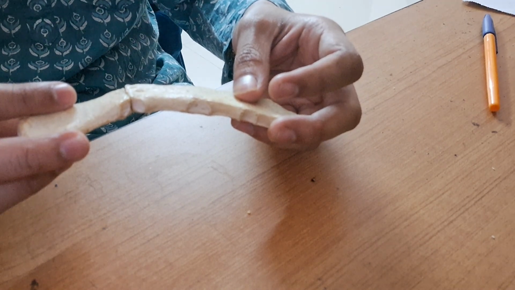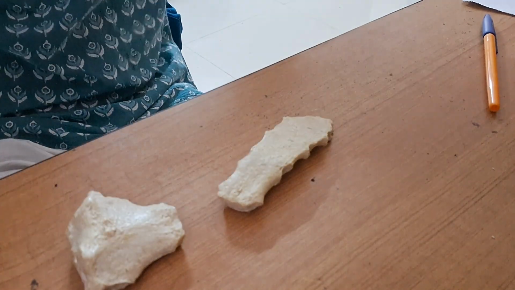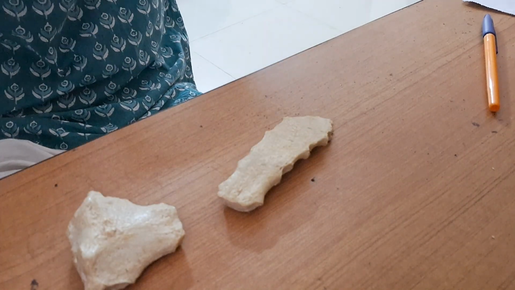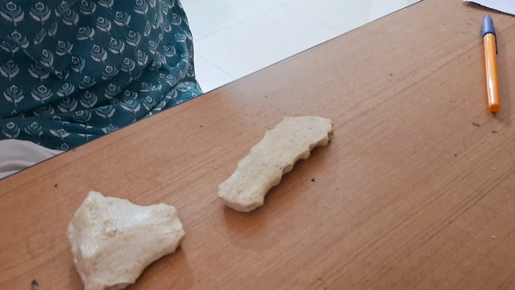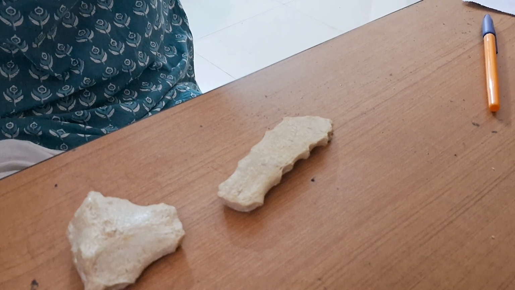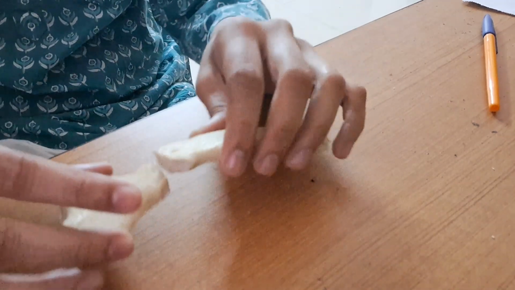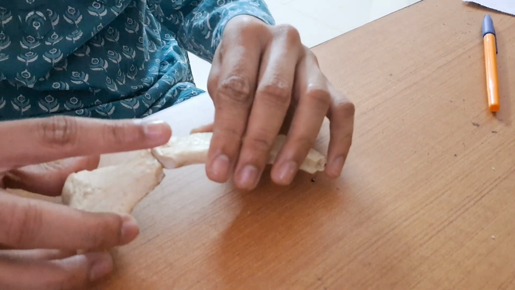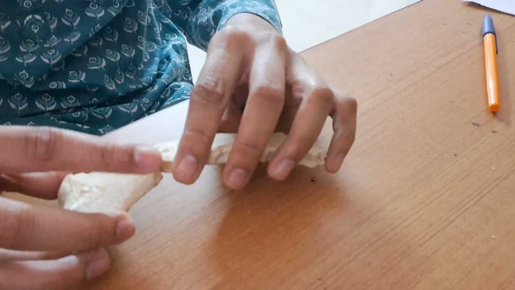Yes, and the clinical significance, it is highly, very clinically significant. Okay, what are its clinical significances? First of all, it helps in the counting of ribs. It corresponds to the second costal cartilage, second costal rib.